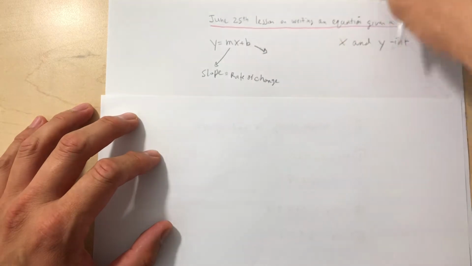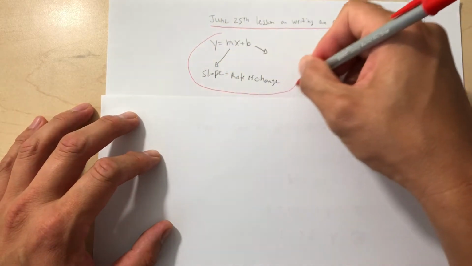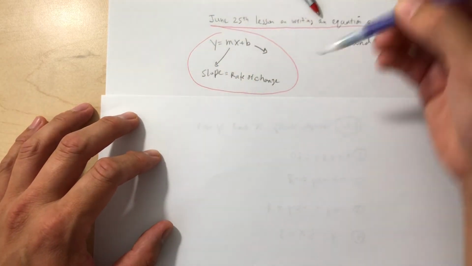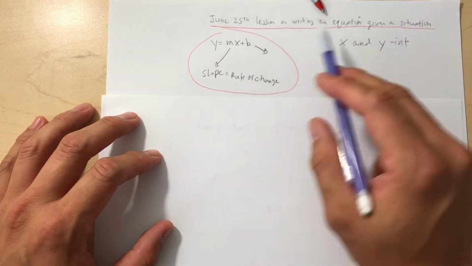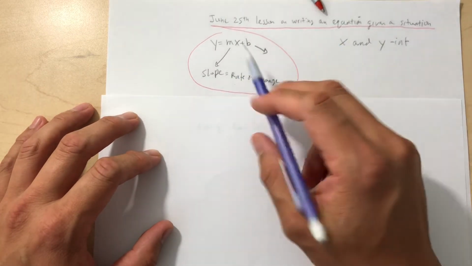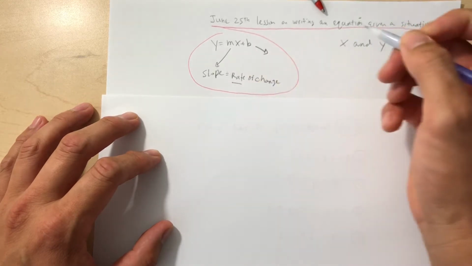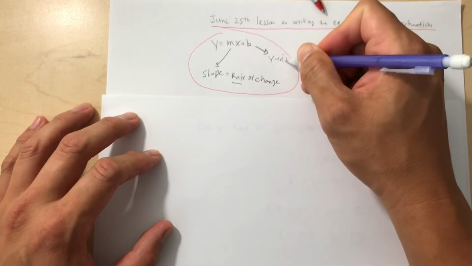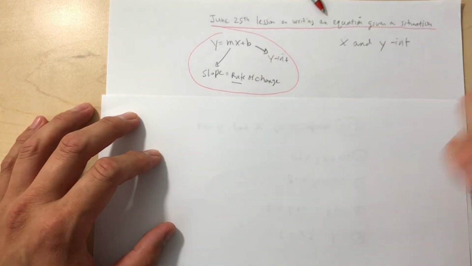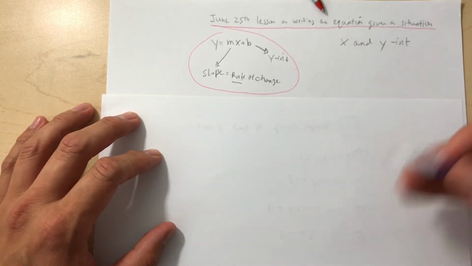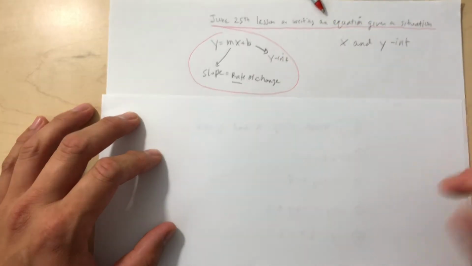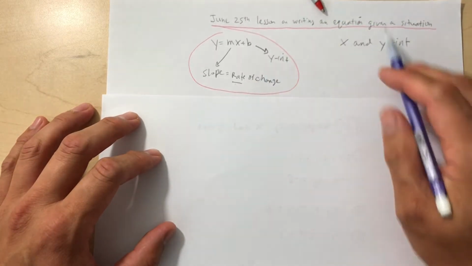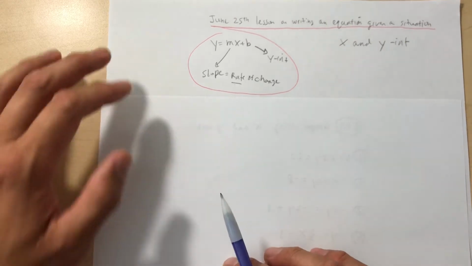Again, we have to remember this equation here because we're going to write that equation. When you write an equation when they give you a situation, you want to know what the rate of change, the slope, is, and the y-intercept. The y-intercept in this situation usually means the initial amount, what it is before you start the rate. This is usually the start. But before we do that, let's go ahead and graph using the x- and y-intercept.